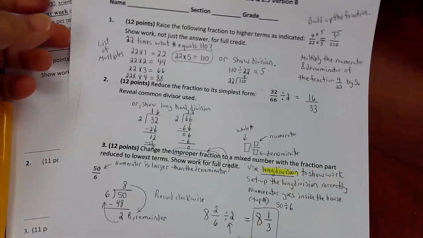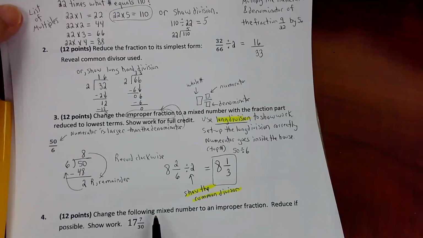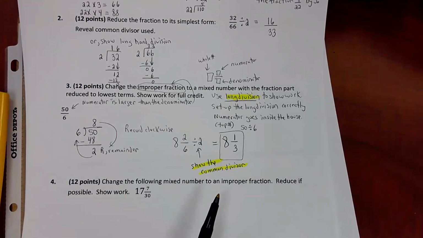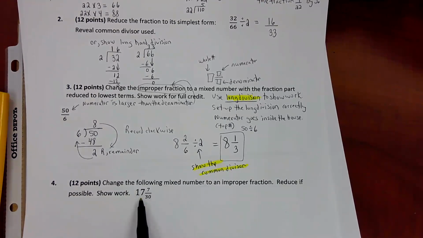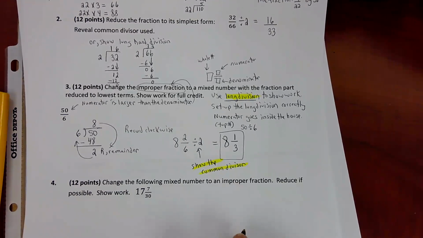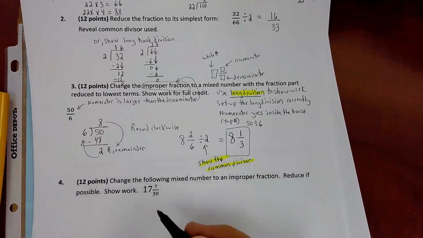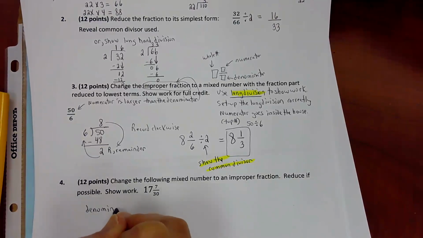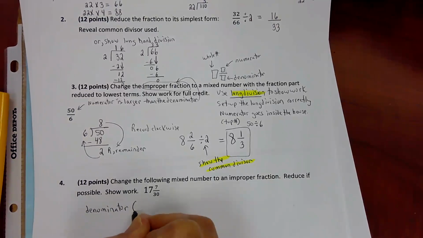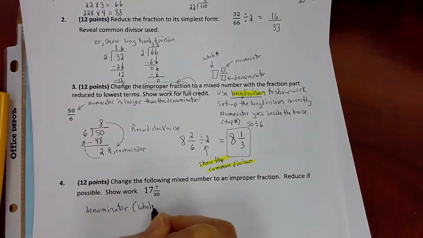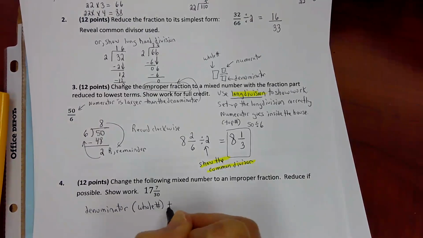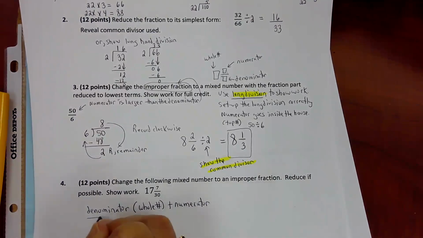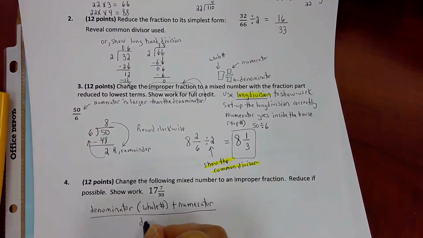So let's see. Change the following mixed number to an improper fraction, reduce if possible, and show your work. Okay, when you're changing, this is a mixed number and you want to make it improper. So the formula is that you want to take the denominator and multiply it times the whole number. And you also want to add the numerator. And then it's all over the denominator.